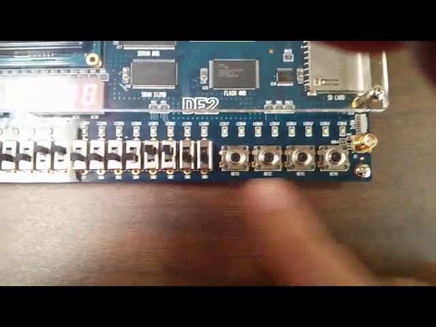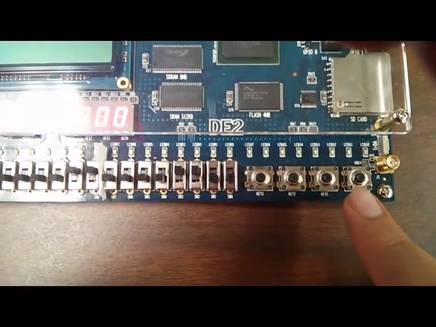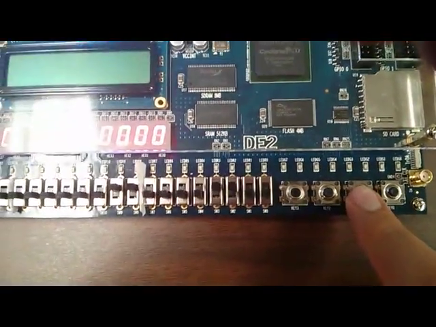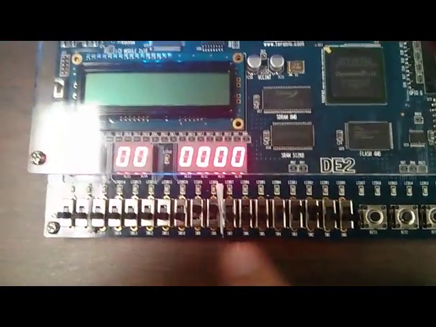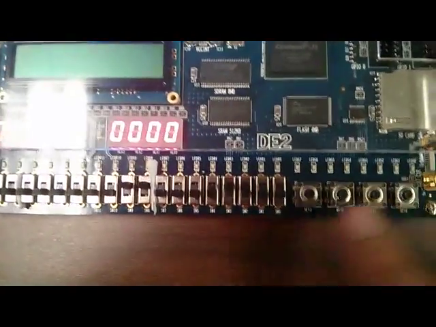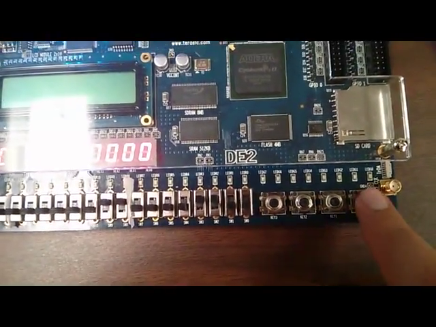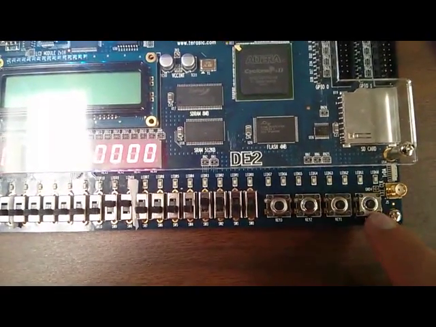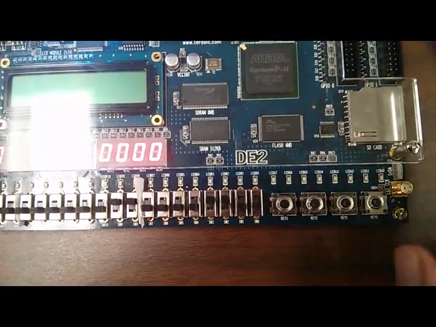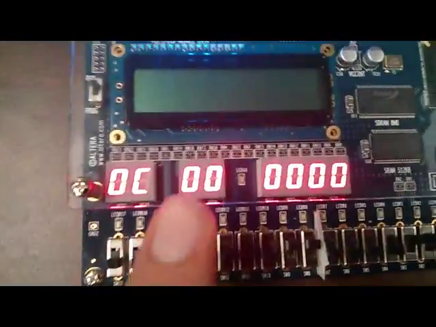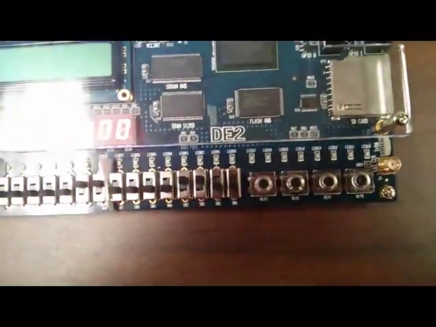Lastly, I use these switches to control some aspects of the CPU. I use this for finalizing which instruction to put in, since I can only do 8 bits at a time. I use this to advance one clock cycle of my CPU, so every time I push this button and then let go, one instruction, the instruction that's shown here, will be executed.